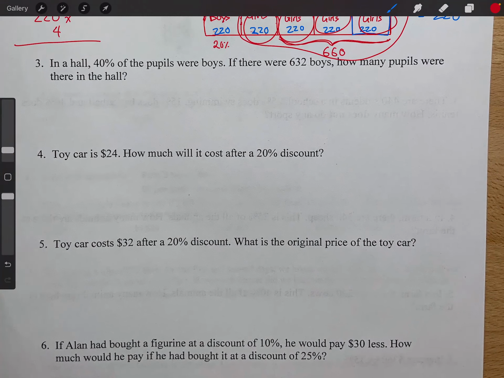Question 3. In a hall, 40% of the pupils were boys. If there were 632 boys, how many pupils were there? So that means 40% of the pupils was the boys, and there were 632 boys. So the question is, how many people were in the hall?